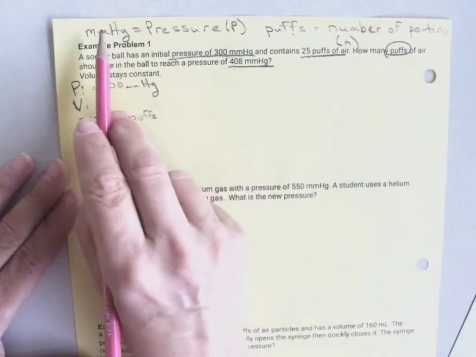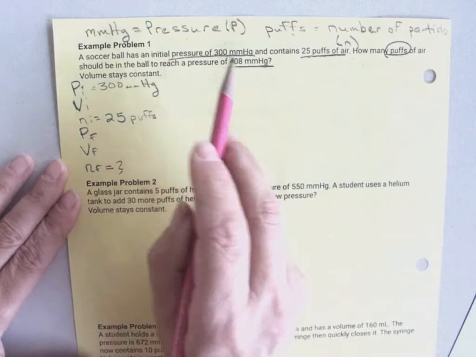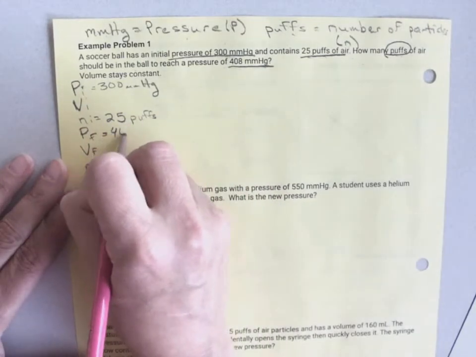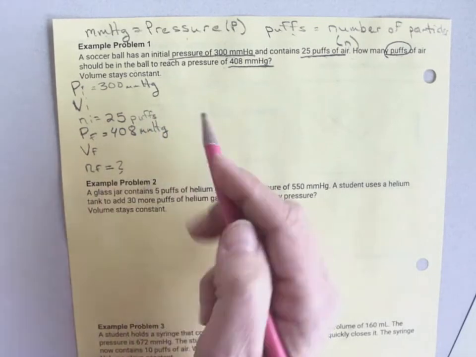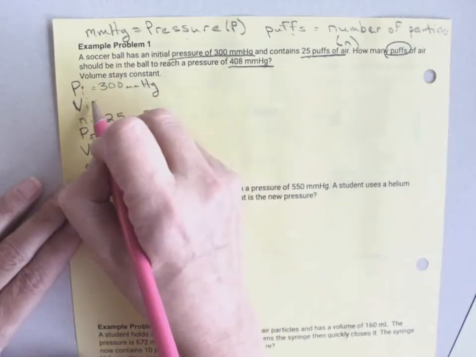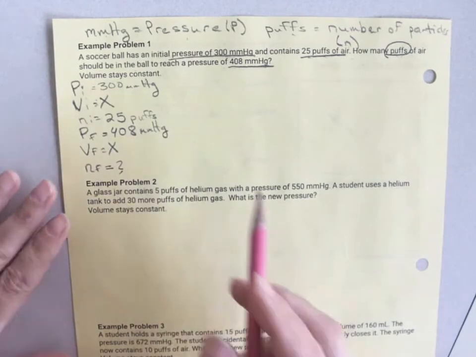And so should the ball be in order to reach a pressure of 408 millimeters of mercury? So again, millimeters of mercury is pressure. We have an initial pressure. This is our final pressure. So that would be 408 millimeters of mercury. And the question says volume stays constant, so we don't need that. We'll just put an X there, okay?